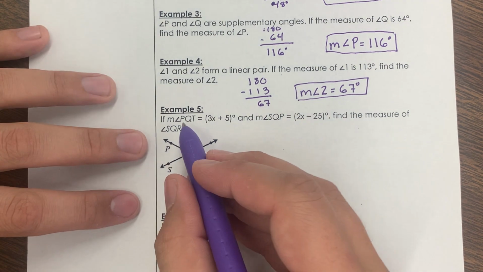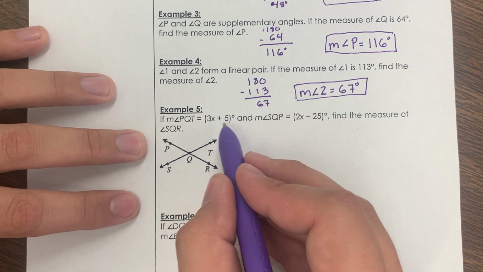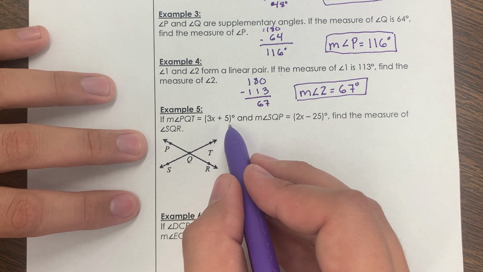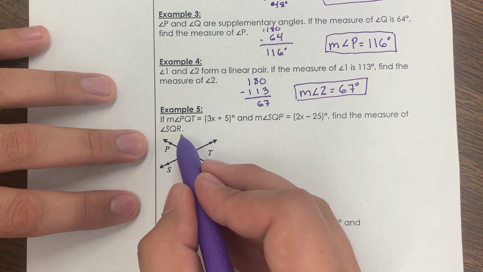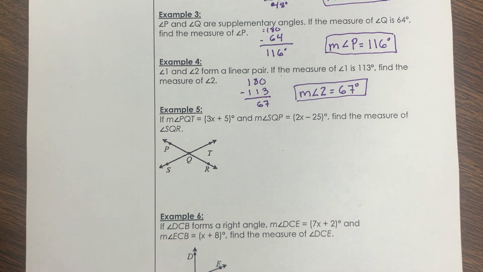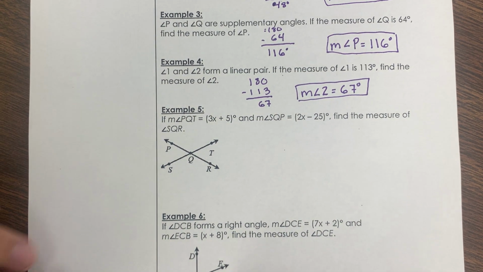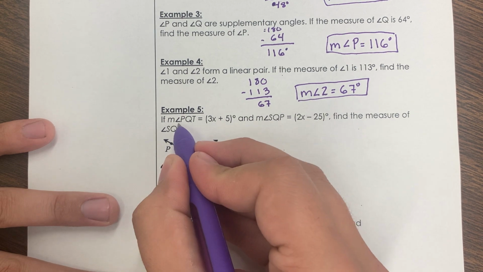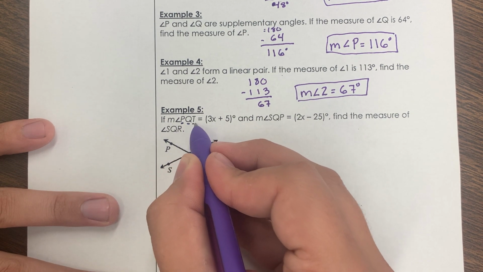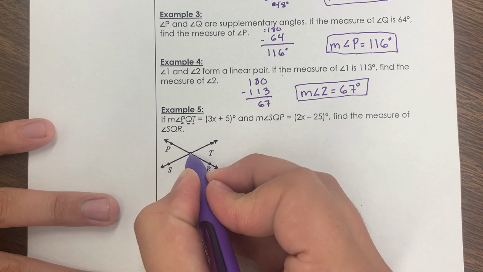Example 5 says if the measure of angle PQT is 3x plus 5, and the measure of angle SQP is 2x minus 25, find the measure of SQR. Well, let's go ahead and plug some things in here because I think that's going to make our life a little bit easier. Angle PQT. Notice how I'm following the letters. Q is the vertex.